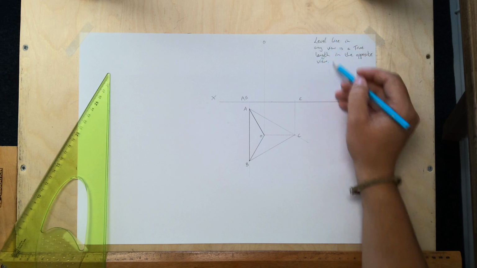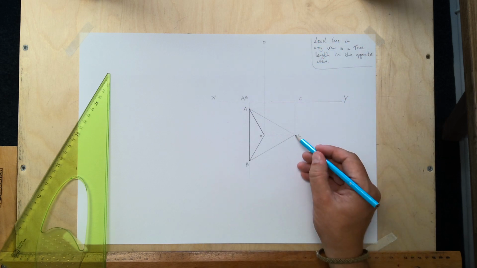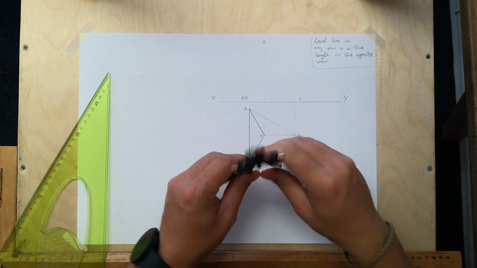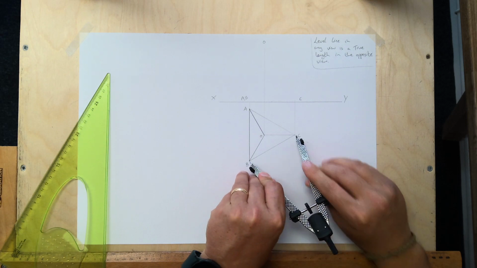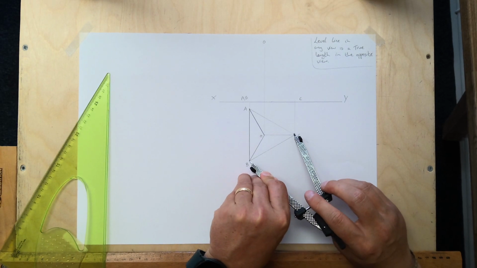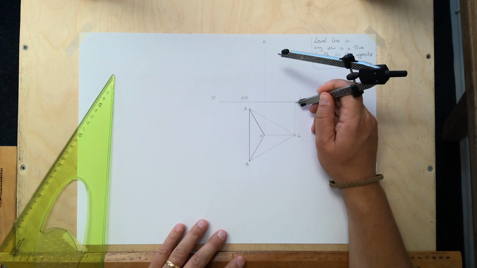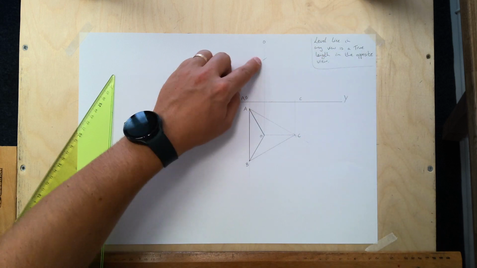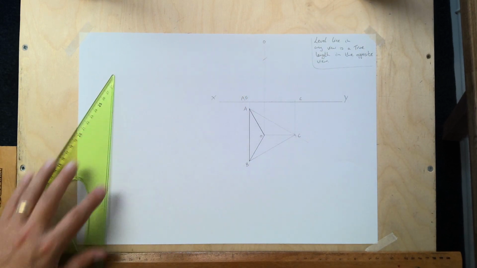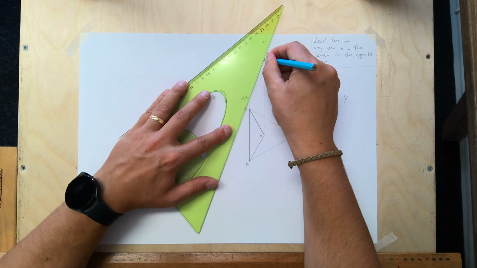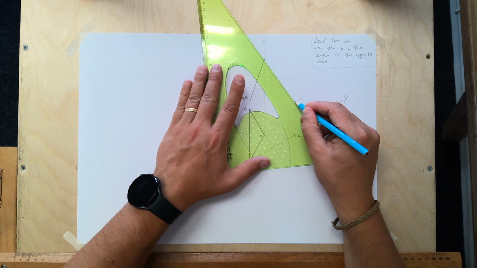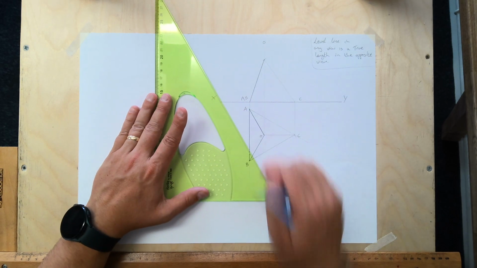So taking this into account, C to O is a level line, therefore it is a true length in our elevation. So get your compass, set it to one of the sides, O to C, whatever, because they're all the same. Put the steel point on C here, swing your arc, where it hits, that is the apex of our tetrahedron. Again, nice and light because something's getting chopped off here.